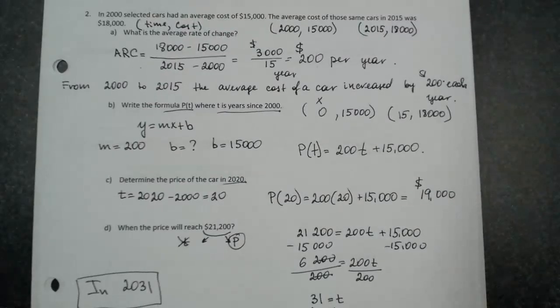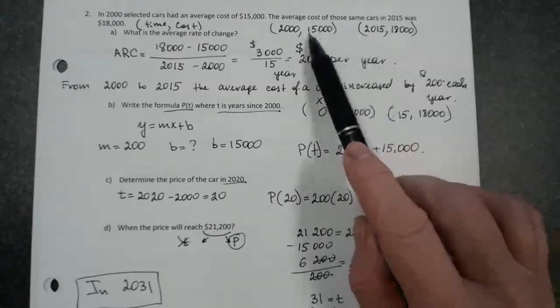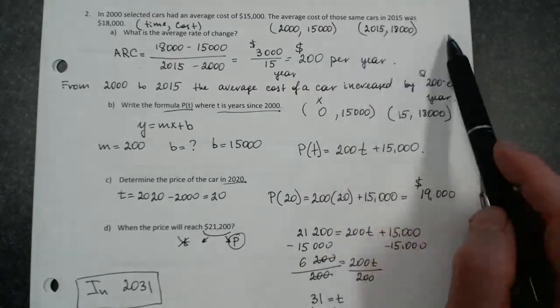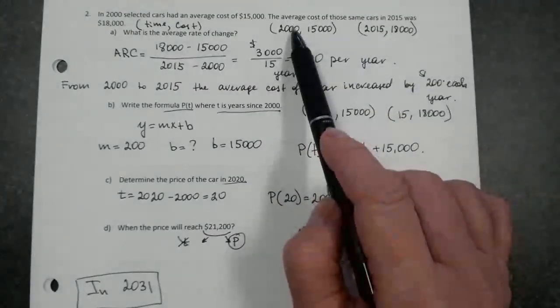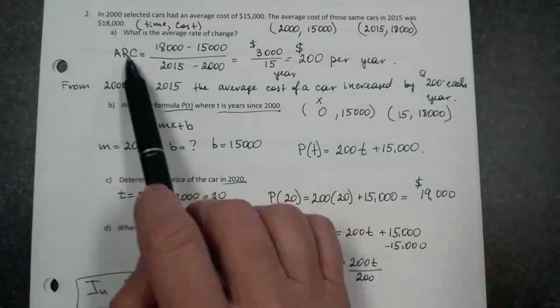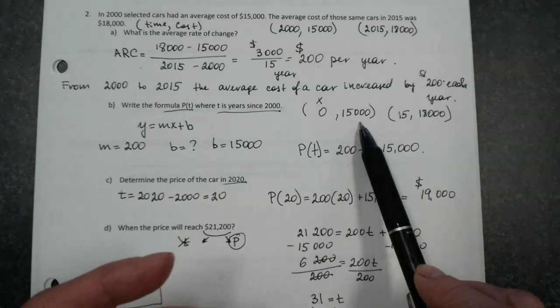What do you think about this problem? Look at this problem from beginning to the end. Number 1, we have to learn how to use 2 points. Read the problem and rewrite this problem using 2 ordered pairs. Be careful, time goes first all the time. We reviewed how to find average rate of change. Here it was tricky and less work.